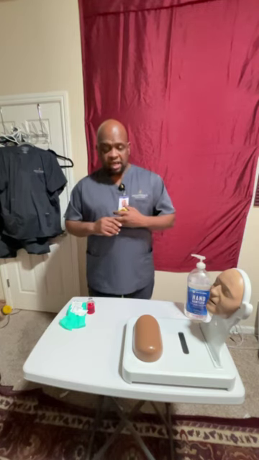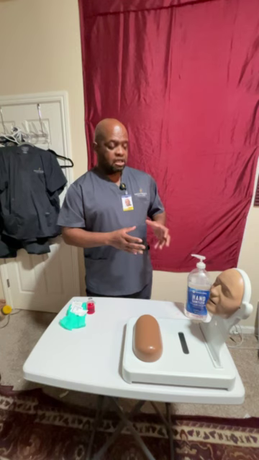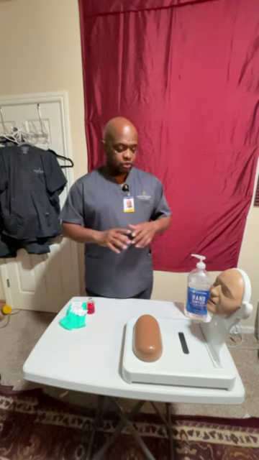drowsiness, right? Adverse reactions for this medication include tachycardia. It can also reduce your respirations, slow down your breathing. Also, hypotension is another side effect for this medication. This medication can also cause dizziness and confusion. I would inform Mr. Jones of that.